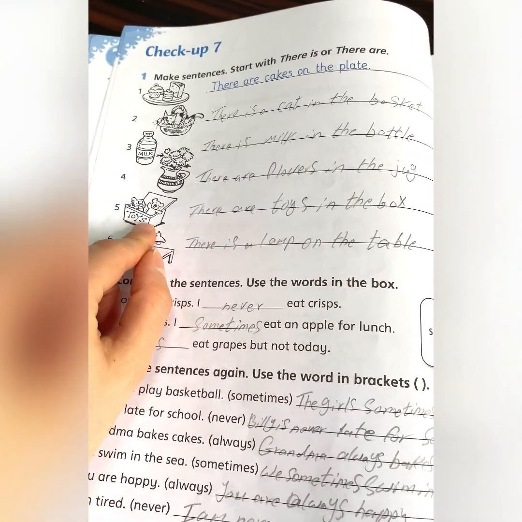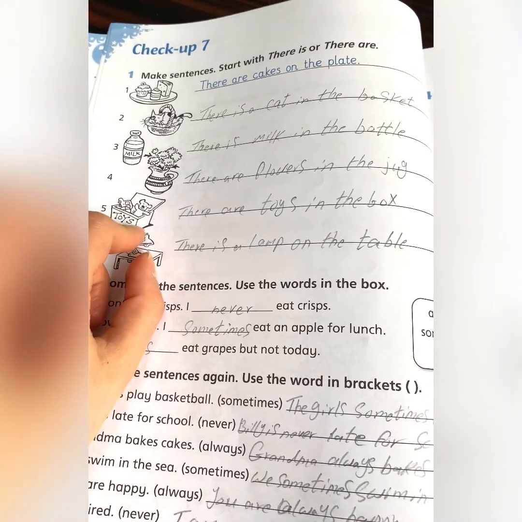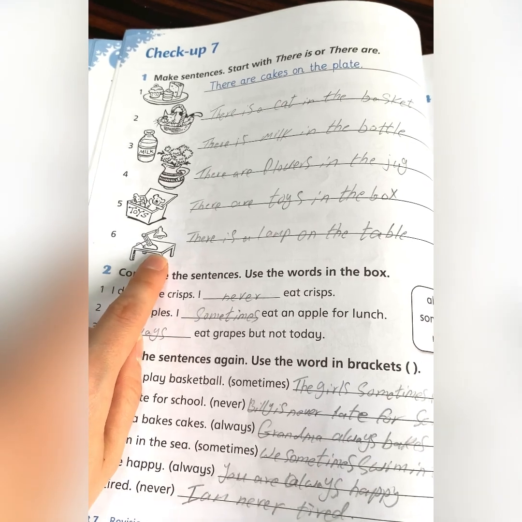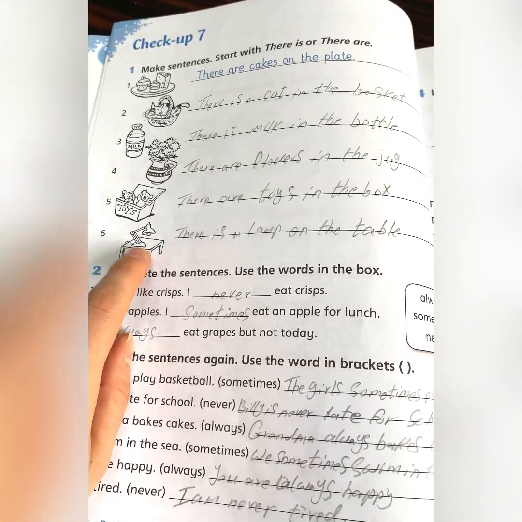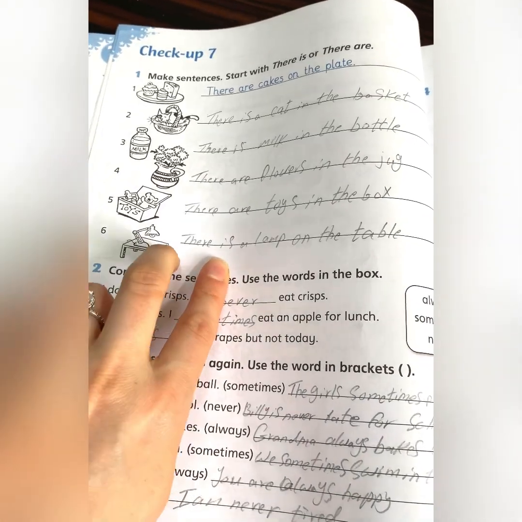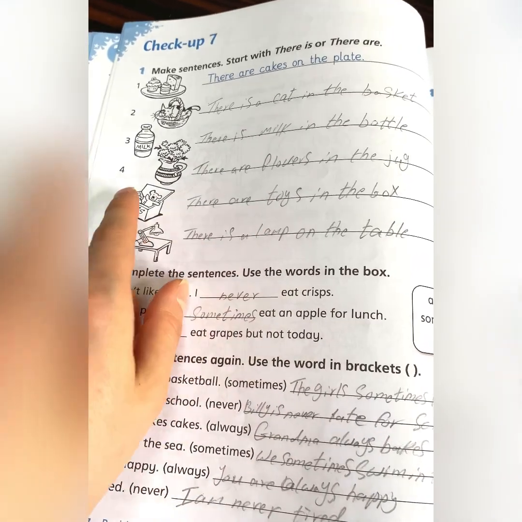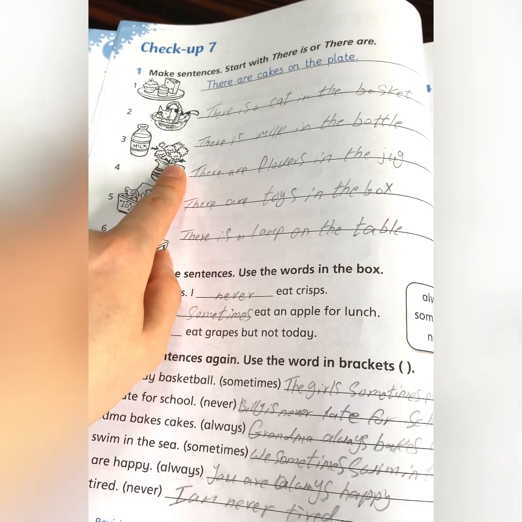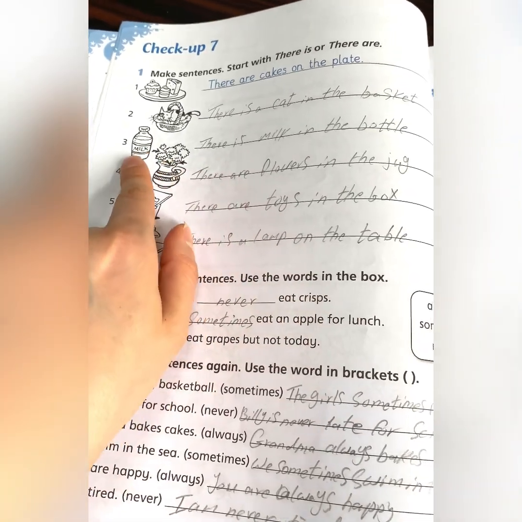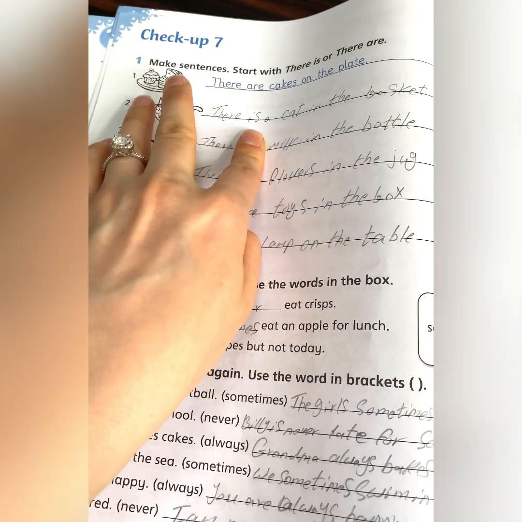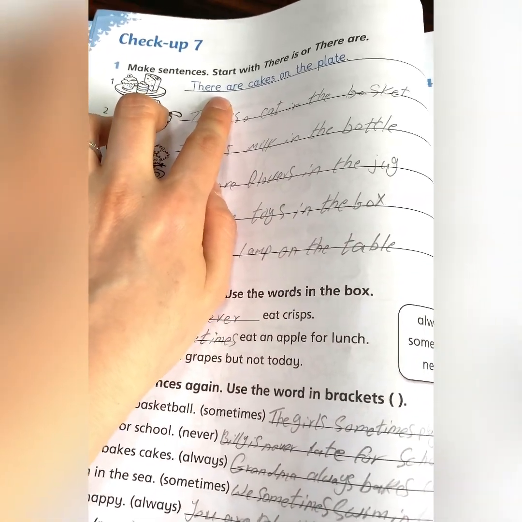Also here we can see more than one toy inside the box, so we say there are toys. Also here we have only one lamp on a table, so we say there is. So here we use there is. For the box we used there are because we have more toys. For the flowers we used there are. For the bottle we used there is. For the cat we used there is. And for the cakes we used there are.